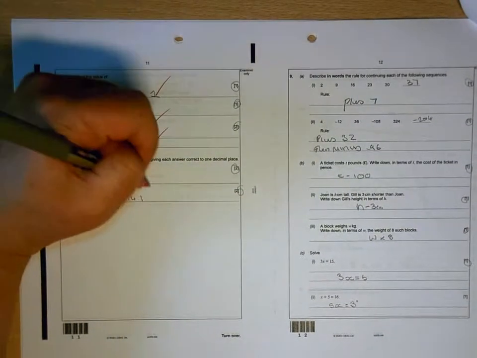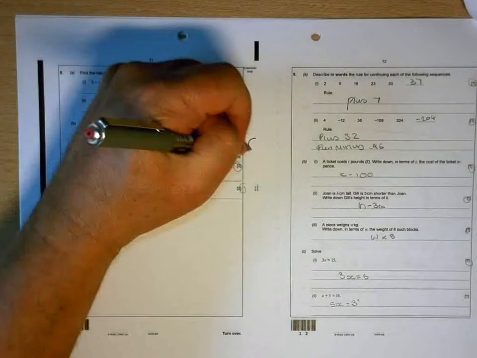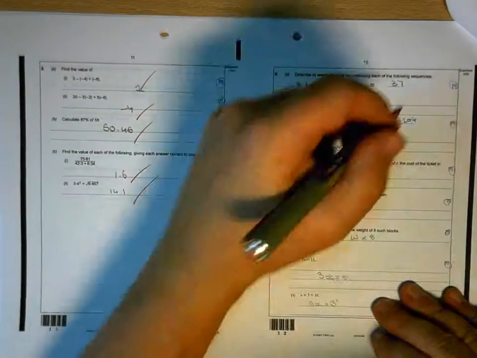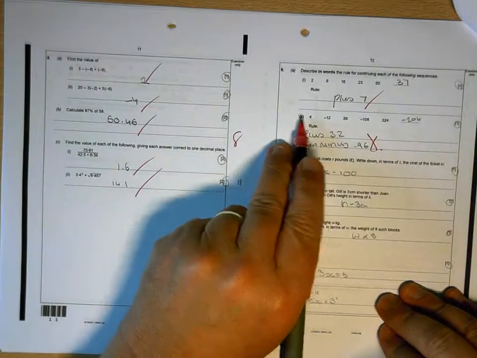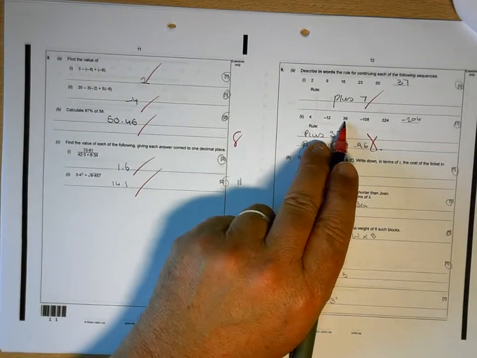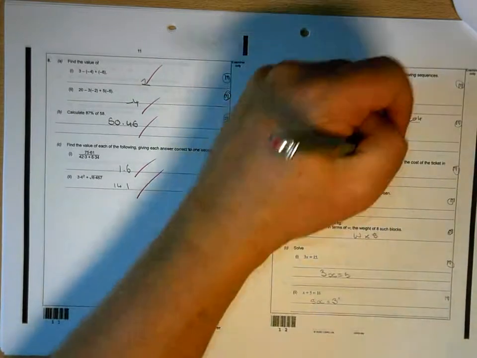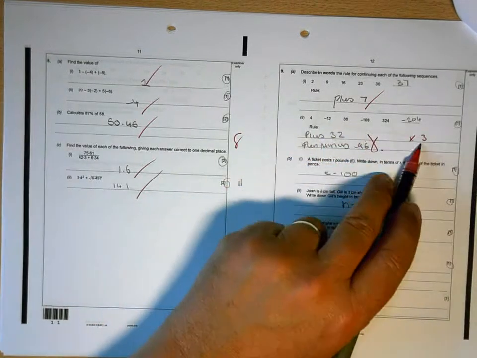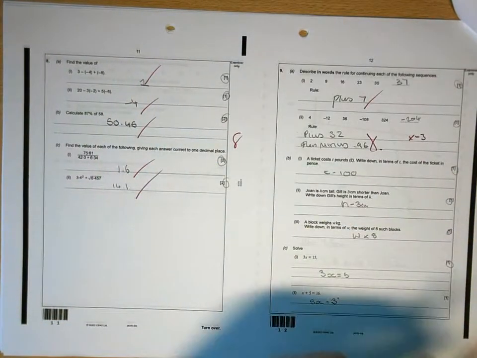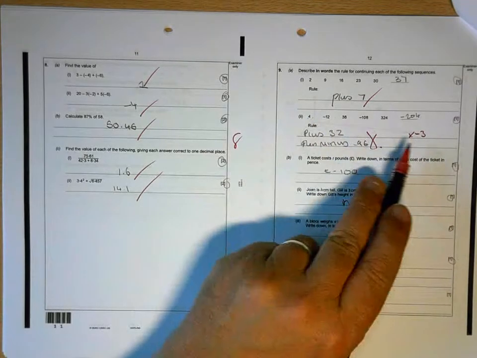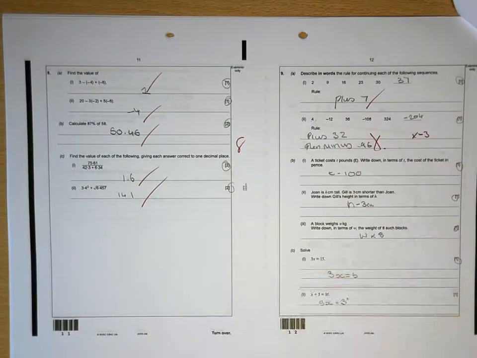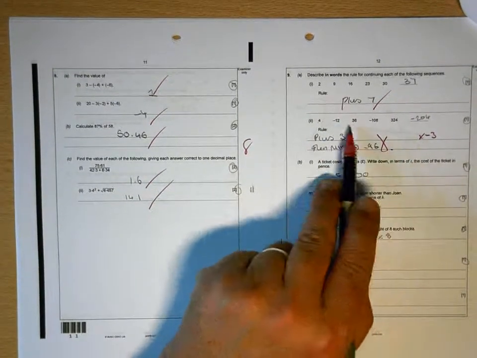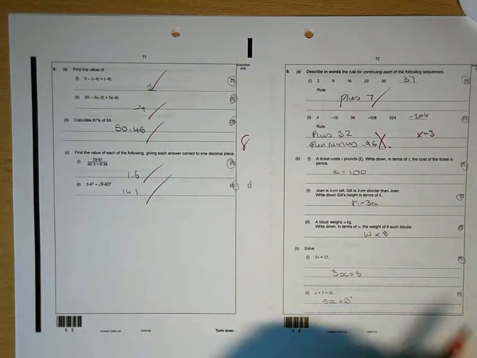Correct, correct, correct, correct, correct. Good. 2, 4, 6, 8. Add 7. No, not right. Hopefully you can see that it's a timesing by 3. 4 3s are 12, 12 3s are 36. But because the sign is changing, it actually means we're not multiplying by 3, we're multiplying by -3. 4 3s are 12, signs are different, plus times a minus gives you a minus. 12 3s are 36, signs are the same, minus times a minus gives you a plus, and so on.